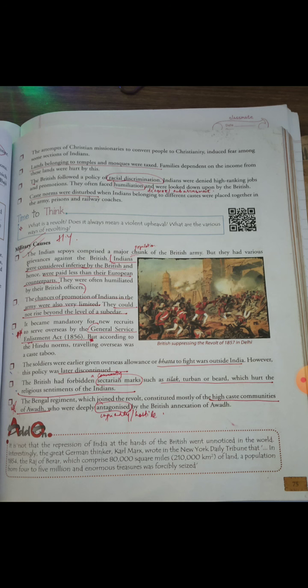Another cause that shattered the faith of the Indian sepoys was the introduction of the General Service Enlistment Act. Now, what was this act? According to this act, it was compulsory that the Indian sepoys render their service overseas. But among the Indians, traveling overseas was forbidden and was seen as a taboo according to the Hindu norm. So the Indians could not travel through waterways. Why? Because it was a taboo. It was forbidden. All right. But with this enlistment act, what was happening? The Indian sepoys had to travel in case there was war in some foreign country.